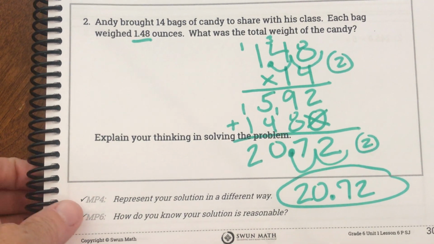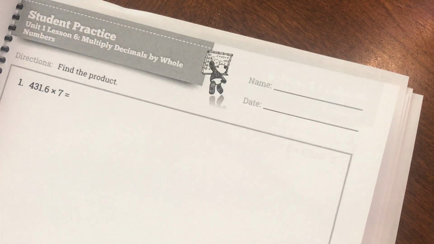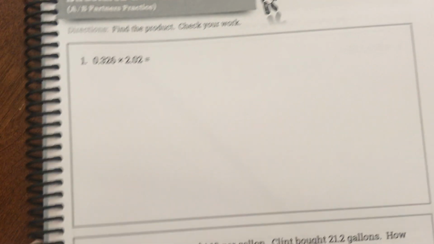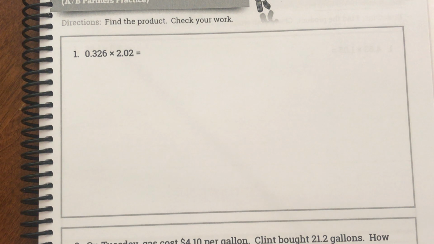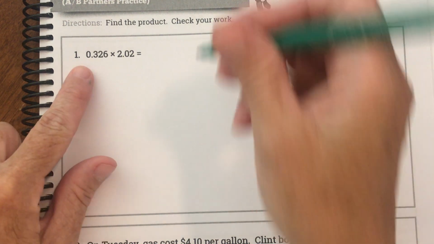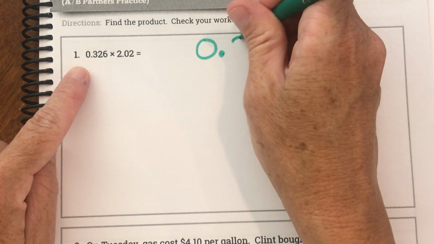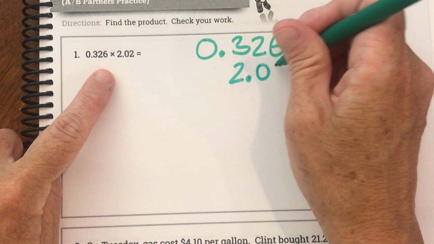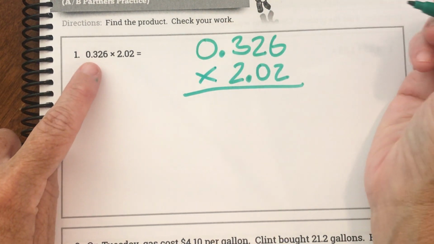Okay, we're also going to try a few more together. So please turn your book to page 38. We're going to try 2 more together on page 38. Okay, our first one says 326 thousandths times 2 and 2 hundredths. Okay, this one had 4 digits and this one had 3, so I would probably set it up just as it is. And remember, we're not lining up decimals, we're just setting it up lining up digits, kind of ignoring the decimals.